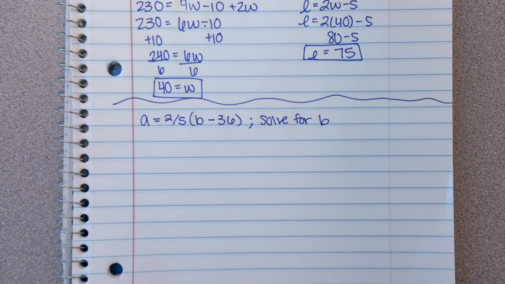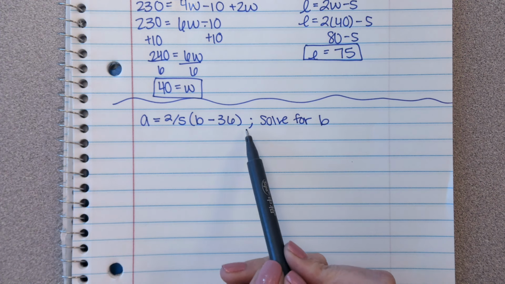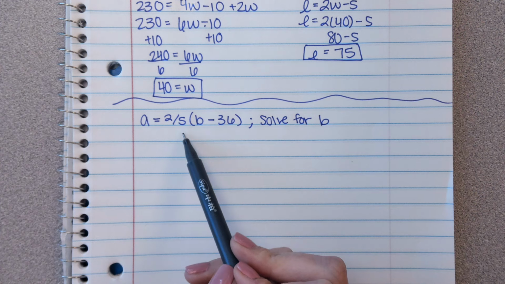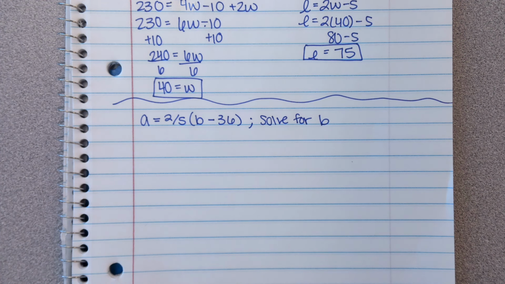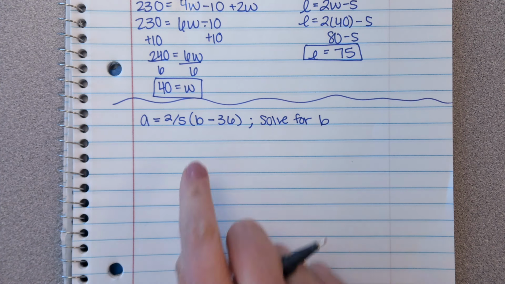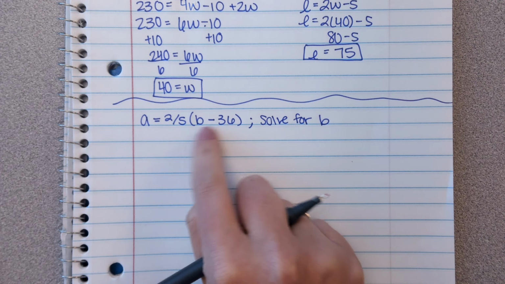Okay, the next type of problem that you're going to see in your assignment that wasn't included in the other video is one that looks like this. So you have A equals 2/5 times the quantity B minus 36. Now, your first inclination is probably to do the distributive property, but don't do that. That's going to make it more complicated than it has to be. So what we want to do here is get B all by itself. Well, B doesn't have a coefficient, but it is inside the parentheses here.